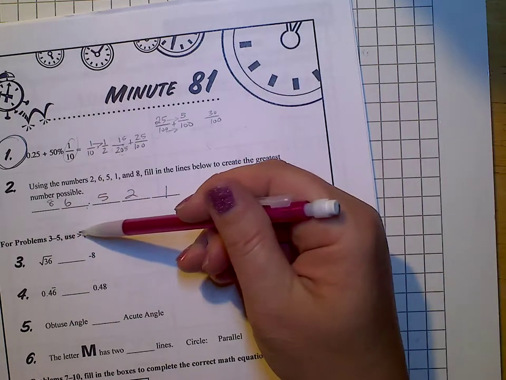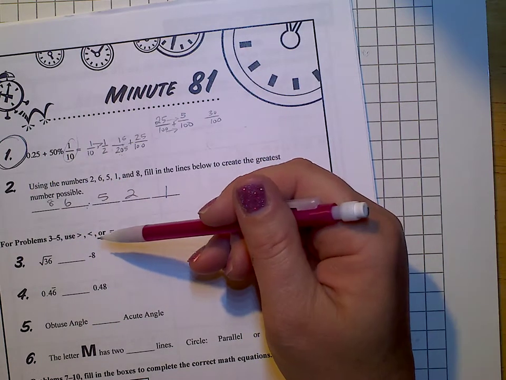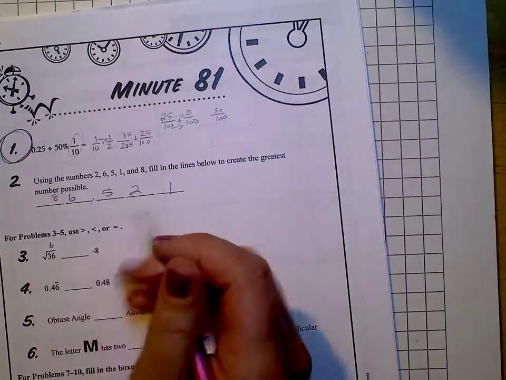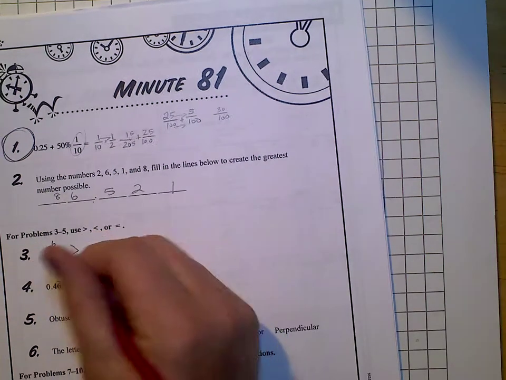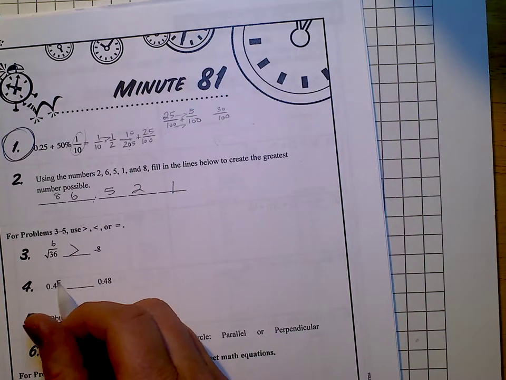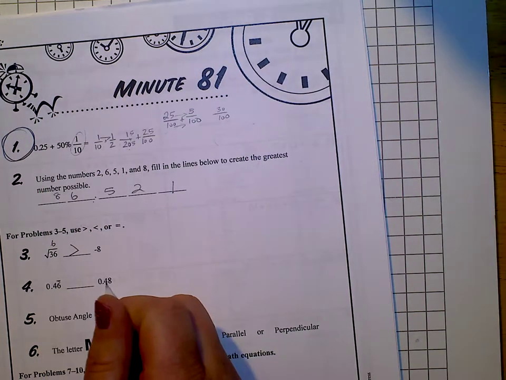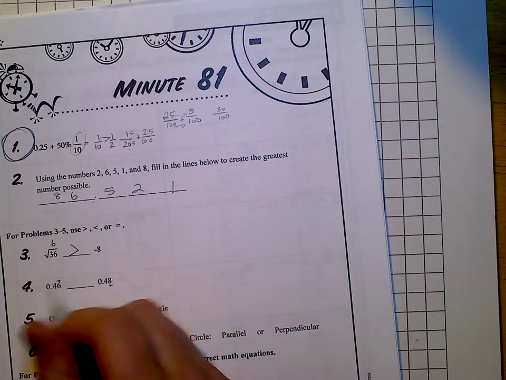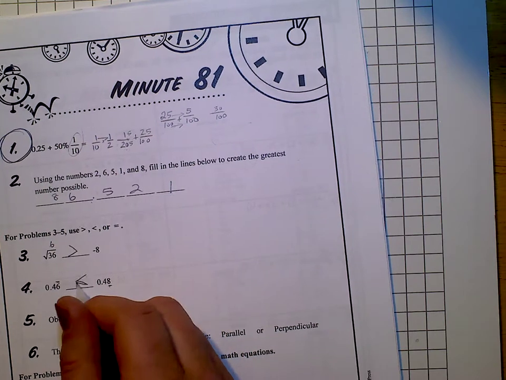Use greater than, less than, or equal to. So the square root of 36 is 6. So, well, clearly 6 is bigger than negative 8. So we have 46 hundredths, that goes on further, and 48 hundredths. This number, there's no negative sign, so that number will be greater.